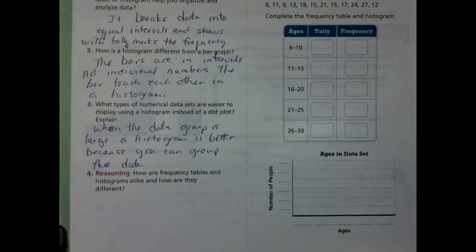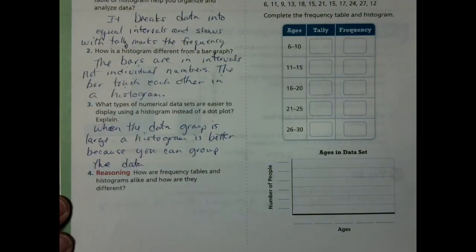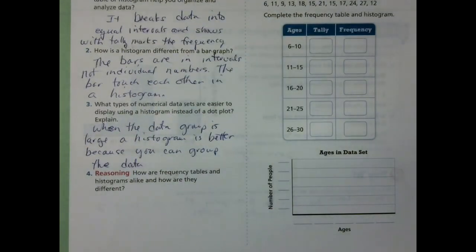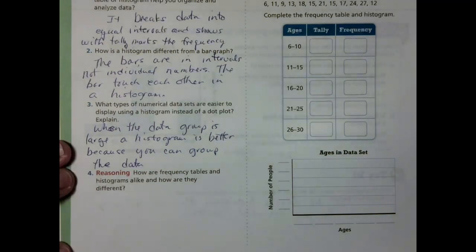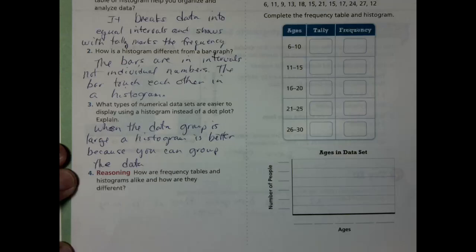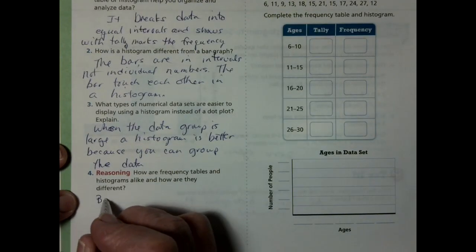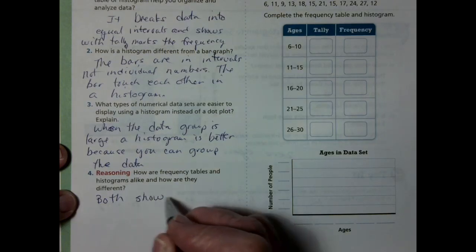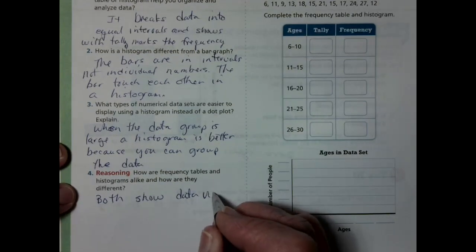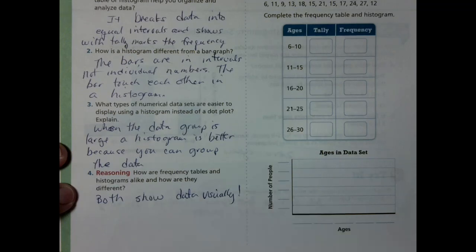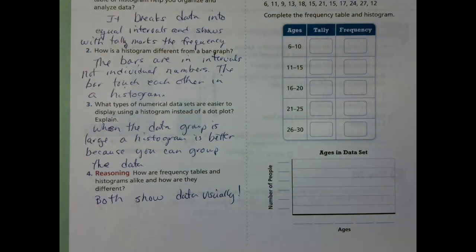Okay, reasoning. How are frequency tables and histograms alike, and how are they different? Okay, let's see how they're alike. Well, they both are visual. They both show data. Both show data visually. Okay, so that's how they're alike. And then we're comparing frequency tables and histograms.